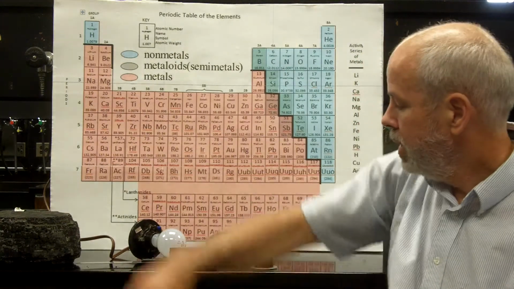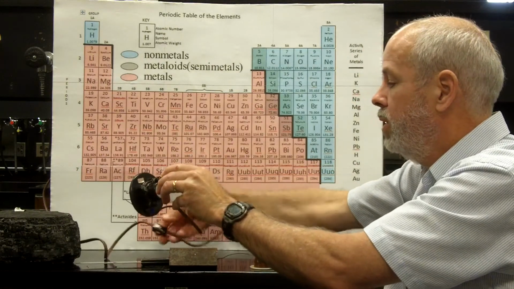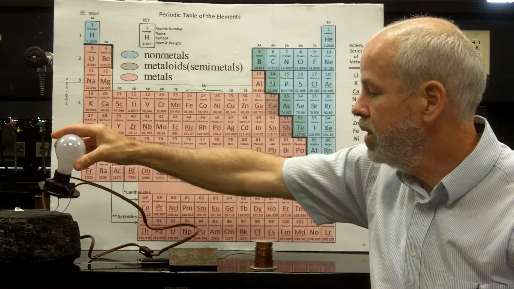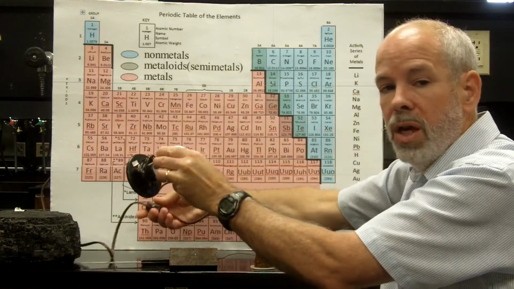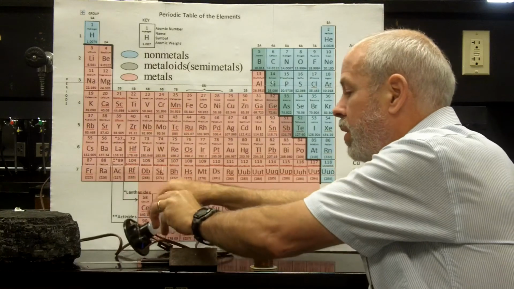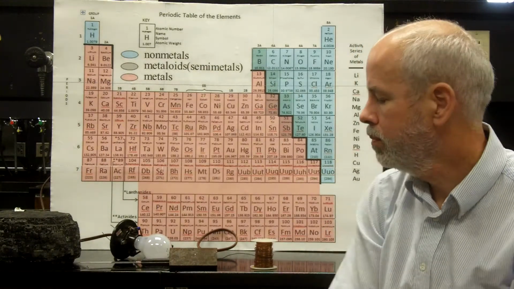We expect nonmetals to conduct electricity poorly. They are electrical insulators. So I can turn this on and I can touch the coal, no electricity. I should stop while I'm doing this and make mention that carbon in particular has a form called graphite that actually is a very good conductor, and it's a worthwhile thing to remember. Okay?